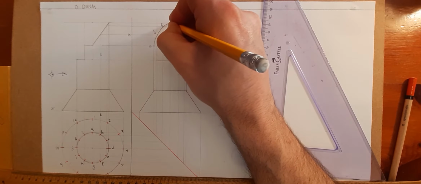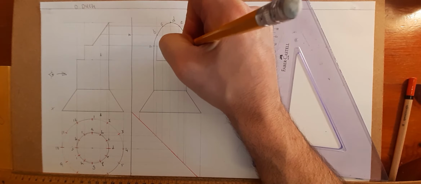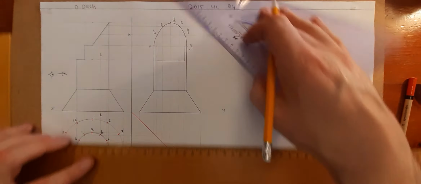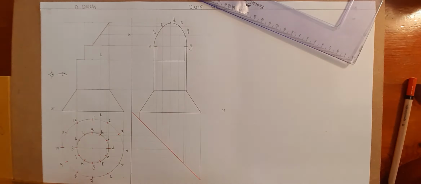Always keep D fairly flat. Don't ever have a point on it. Bring it down the other side, and that's our elliptical curve. There are 2 little lines we're missing actually. There. Now, that's that finished.